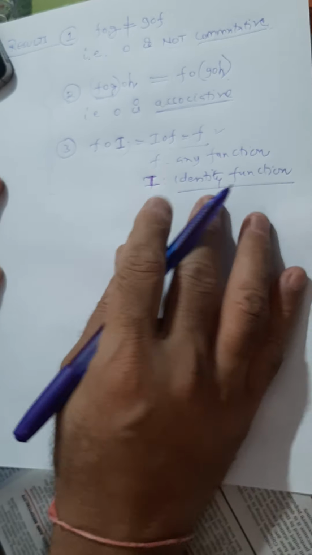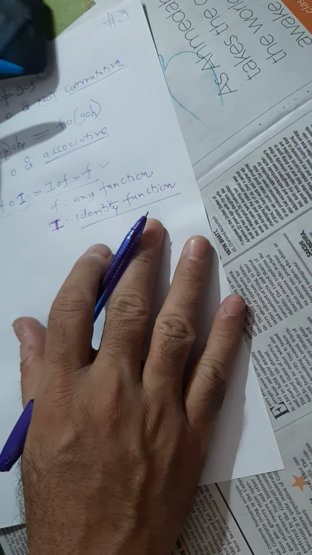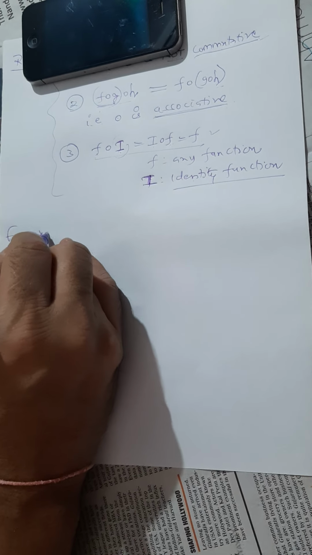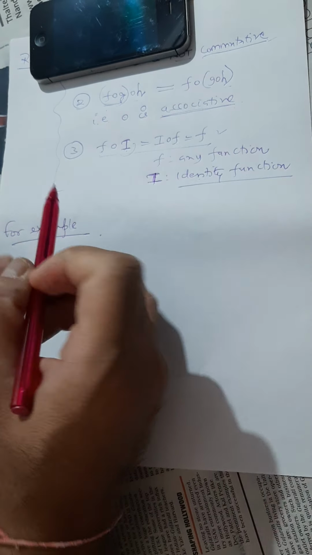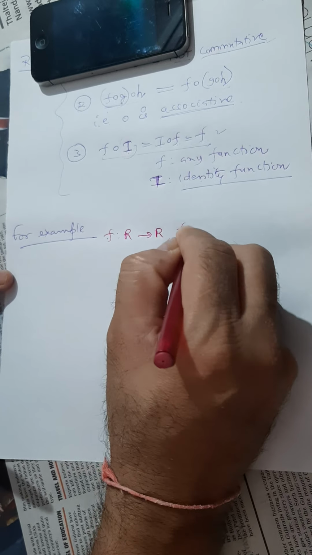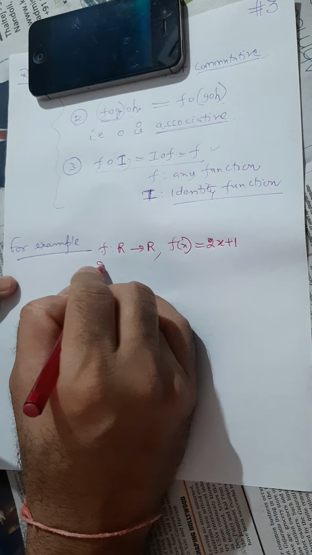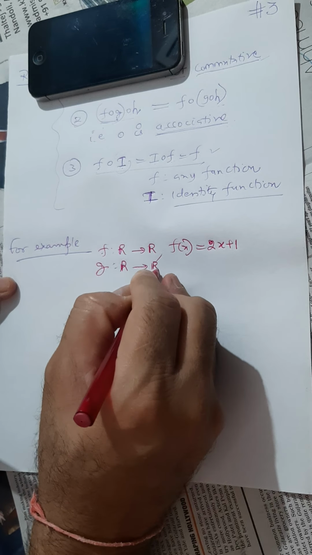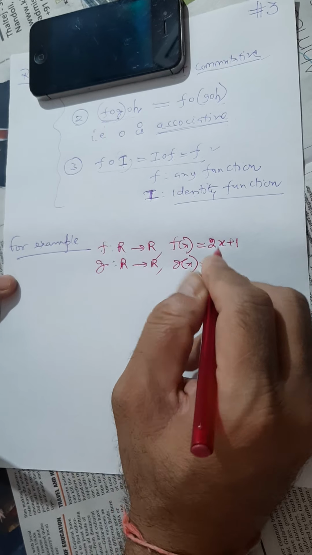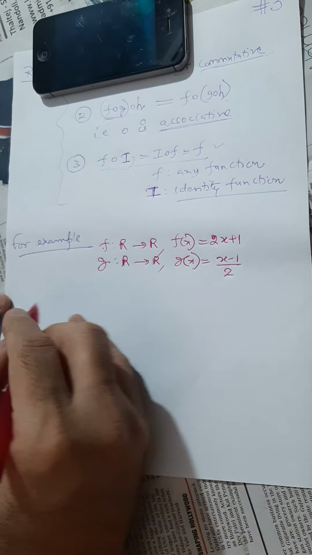Now, before I get into the next point, I'll take two functions here. For example, function f from R to R, f x equals 2x plus 1. Another function, again R to R, g x equals (x minus 1) by 2. These are the given two functions.